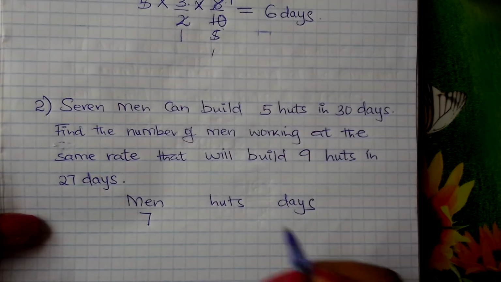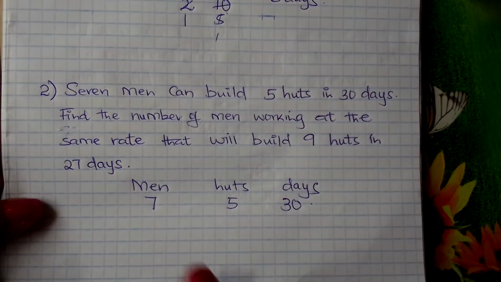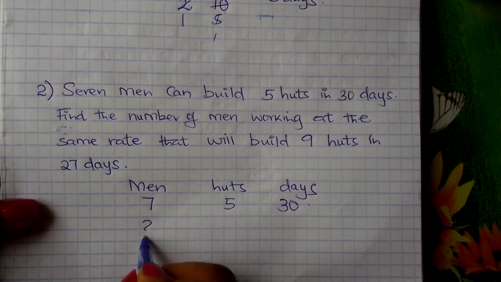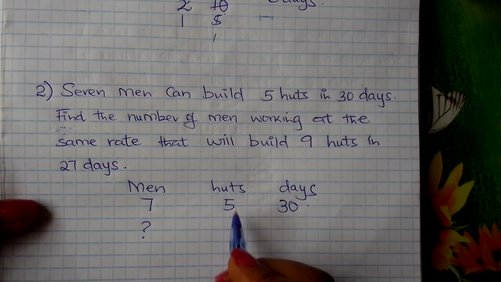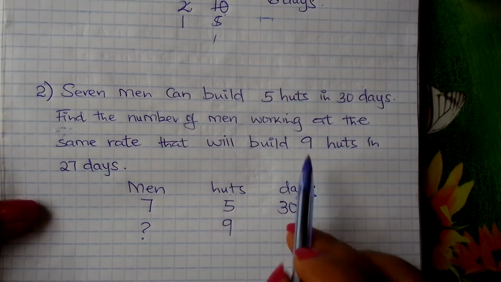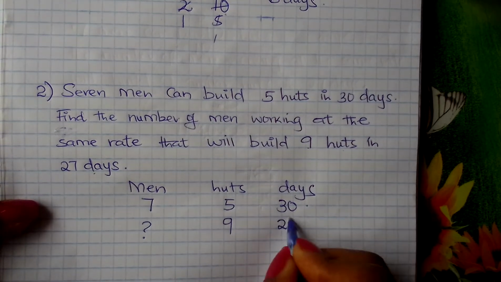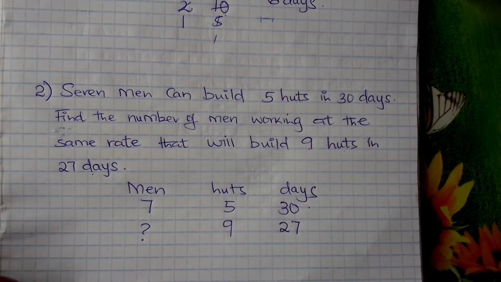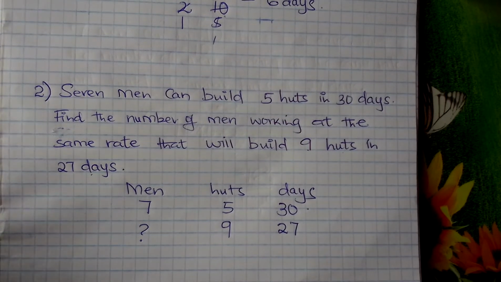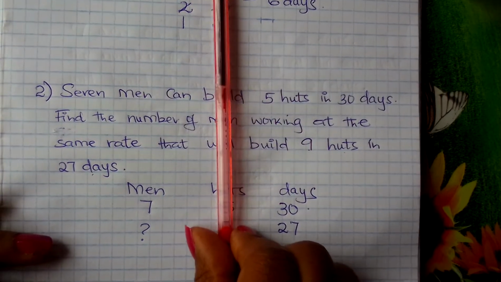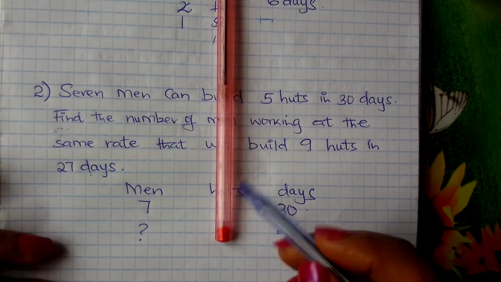7 men can build 5 huts in 30 days. Find the number of men, put a question mark there, working at the same rate that will build 9 similar huts in 27 days. You fix your 27 there. So learner, you again come and block 1 column which has the 2 figures like that. Block it like that. You assume you have the same number of huts.